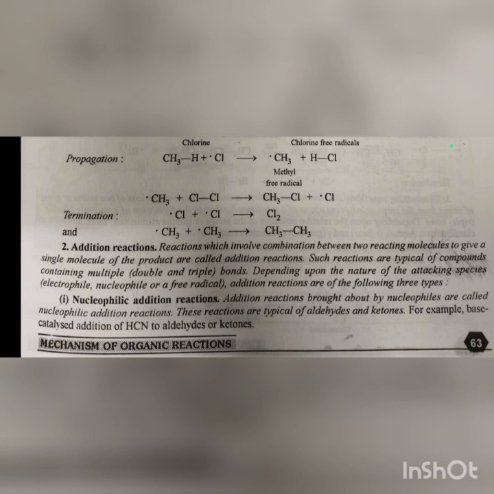Reactions which involve combination between the two reacting molecules to give a single molecule of the product are called addition reaction. Such reactions are typical of compounds containing multiple bonds, that is, double or triple bonds, depending upon the nature of the attacking species. Addition reactions are of following three types.